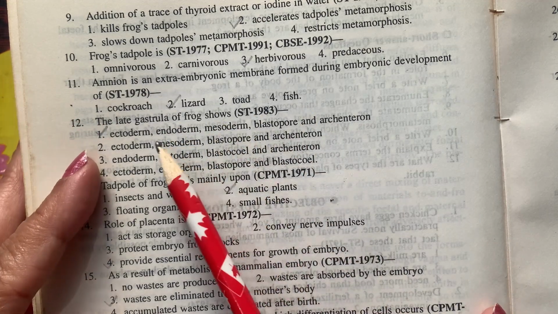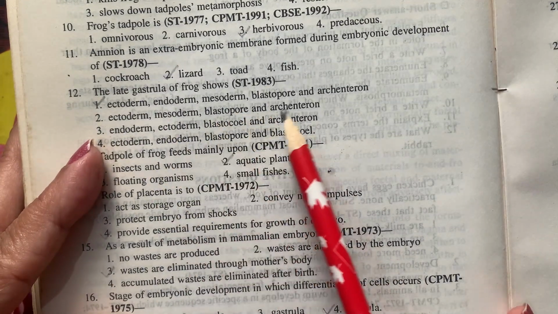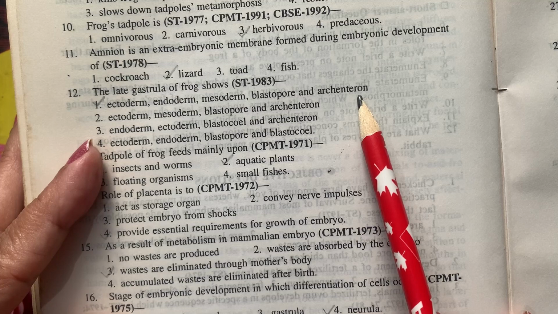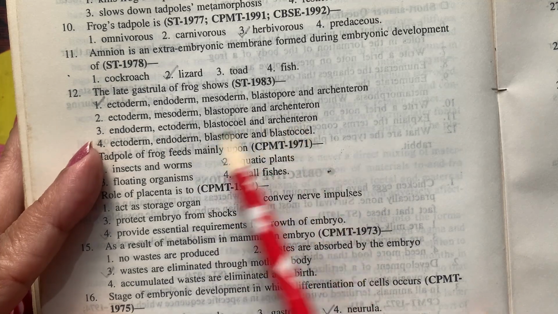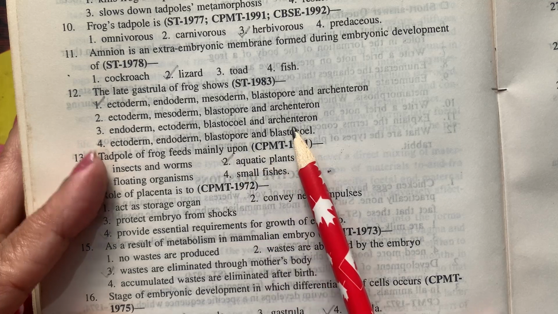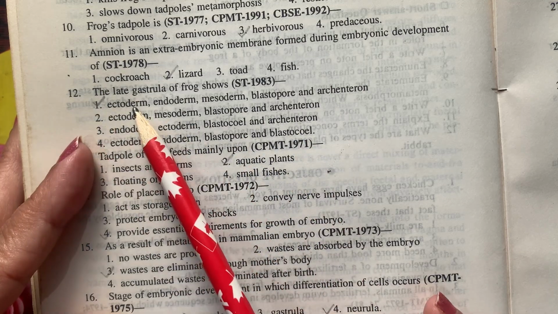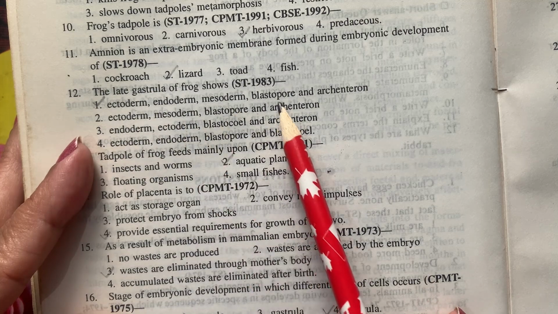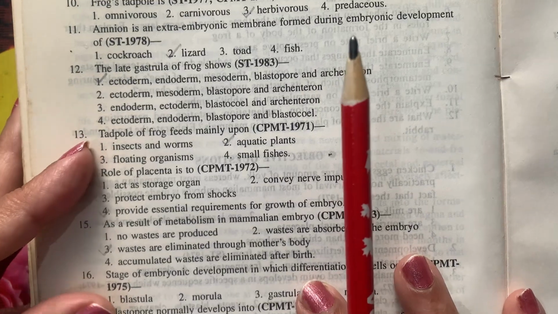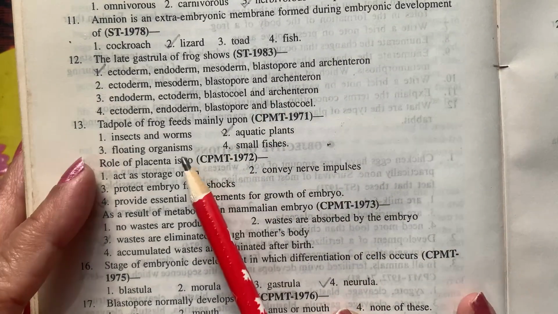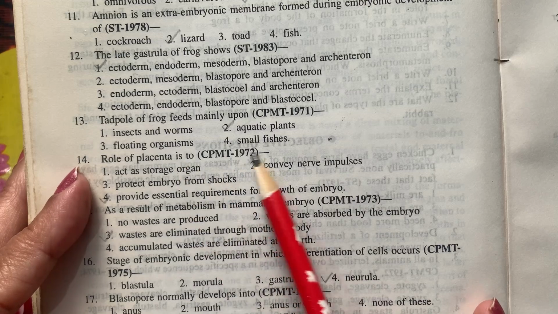It is lizard. The last, gastrula of frog shows: ectoderm, endoderm, mesoderm, blastopore and archenteron; ectoderm, mesoderm, blastopore and archenteron; endoderm, ectoderm, blastocoel, archenteron; or ectoderm, endoderm, blastopore. First option is correct, ectoderm, endoderm, mesoderm, blastopore and archenteron. Right? Tadpole of frog feeds mainly upon insects and worms, aquatic plants, floating organisms, small fishes.